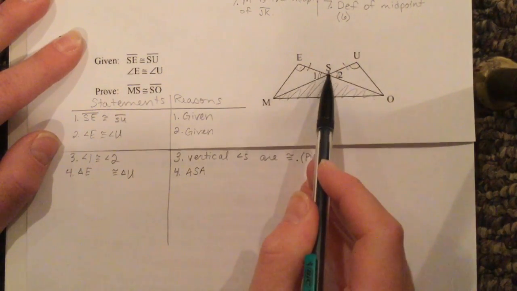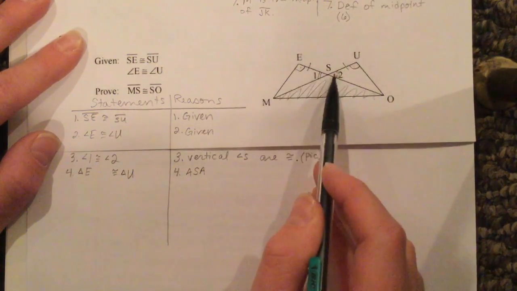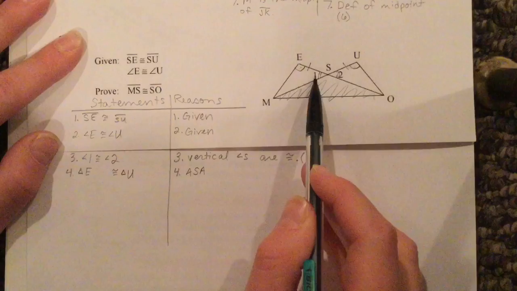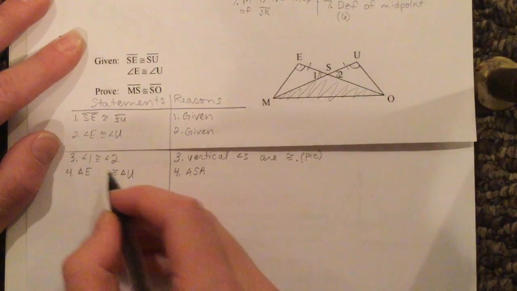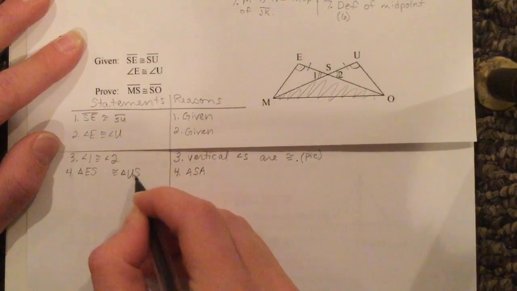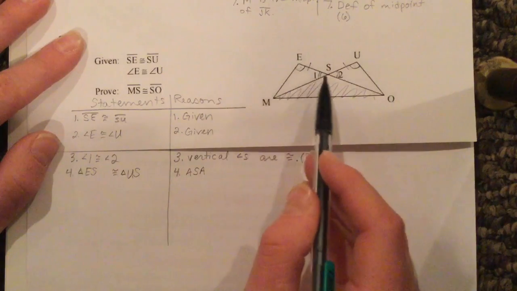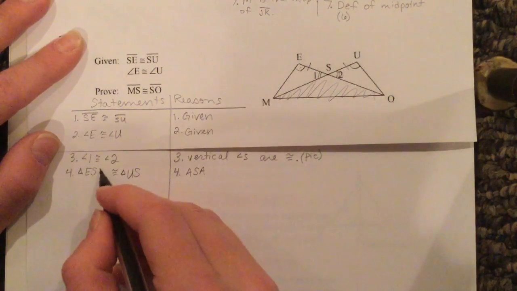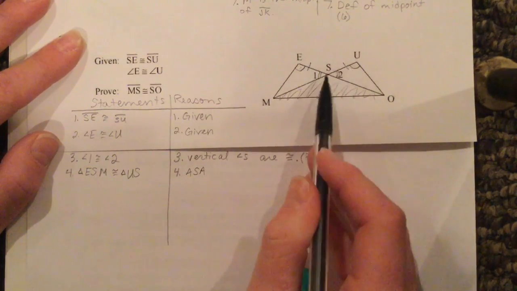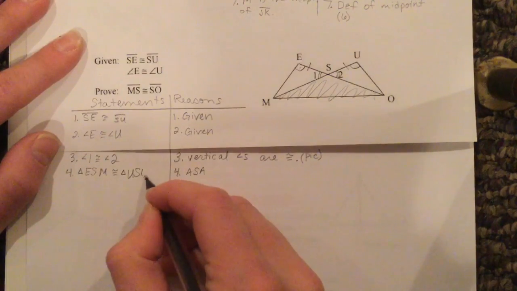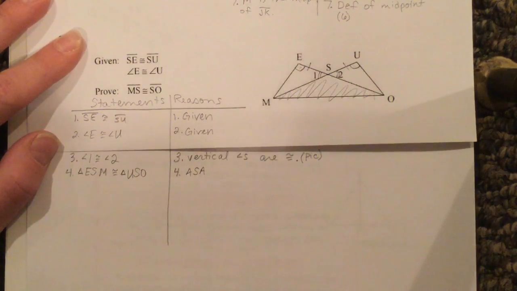I see that S goes to those angles right there, just part of the name of those angles right there, but they're marked the same, so I'll put those second for both triangles. Then this triangle goes towards M. This triangle goes towards O. So triangle ESM is congruent to triangle USO.